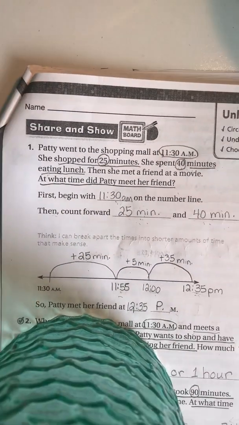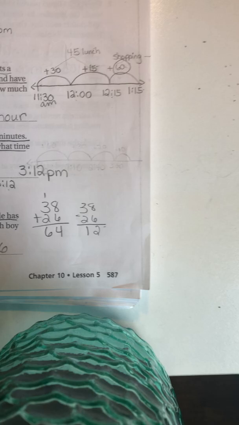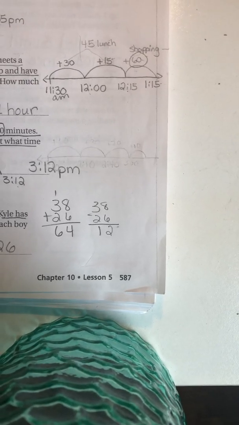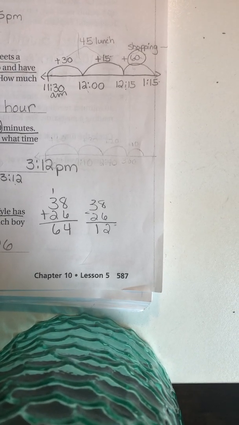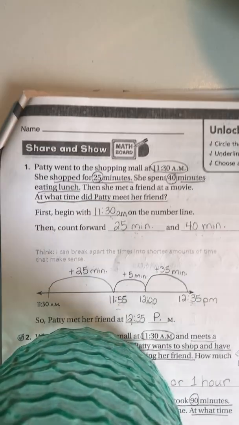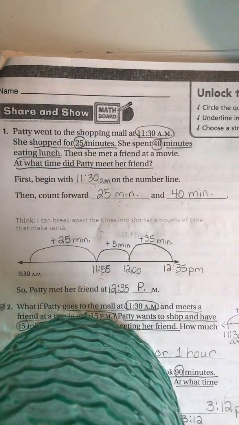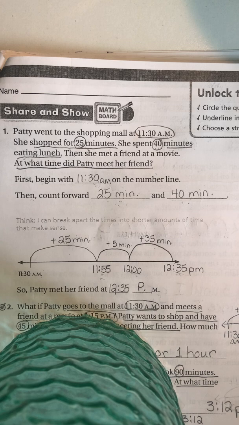Again, in your Go Math packet, you should be on page 587. It says Chapter 10, Lesson 5. I'm going to begin with number 1. Patty went to the shopping mall at 11:30 a.m. She shopped for 25 minutes. She spent 40 minutes eating lunch. Then she met a friend at a movie. At what time did Patty meet her friend?